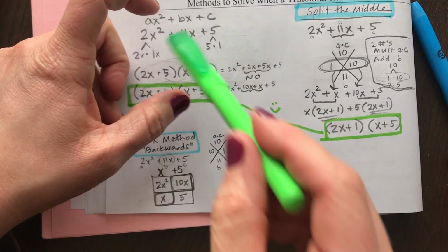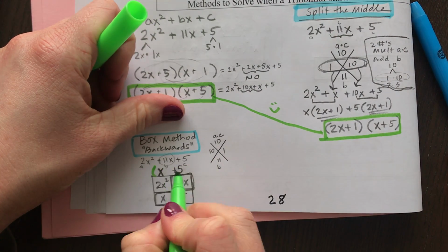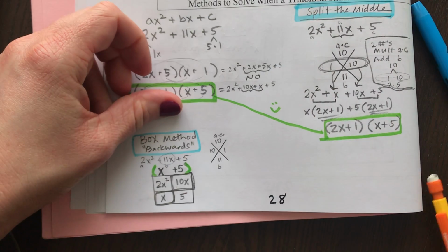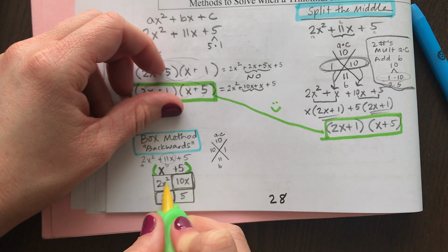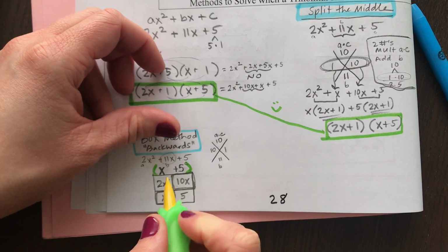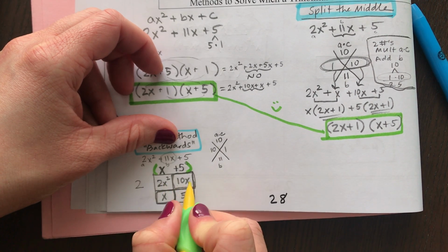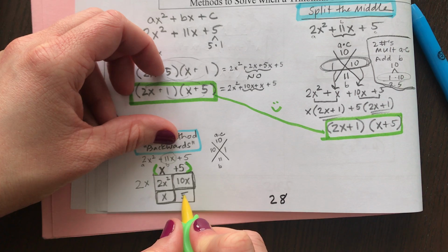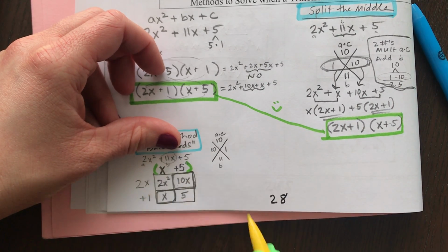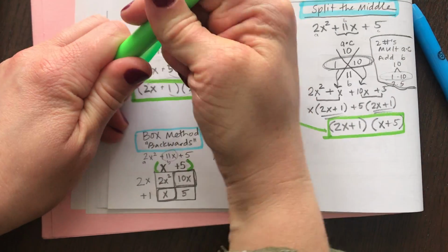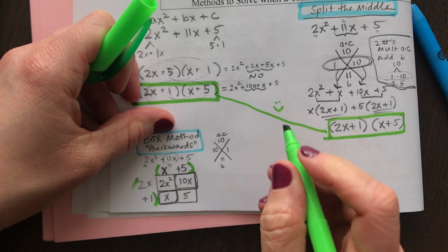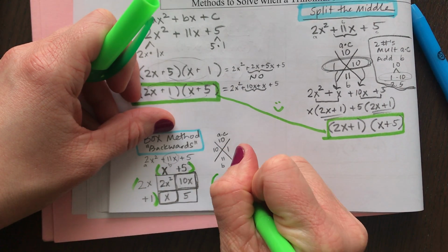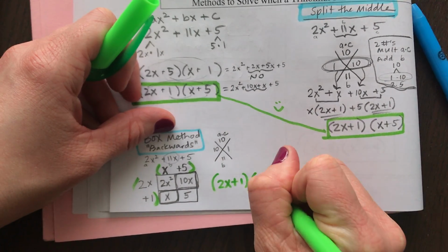And this is one of your factors right here. And now going across, what do they both share in common? Both of them are divisible by a 2. Both of them have at least an x in common. And now looking across, what do x and 5 have in common? Nothing. So pull out a 1. This is your second polynomial. So a 2x and a positive 1, and an x plus a 5.